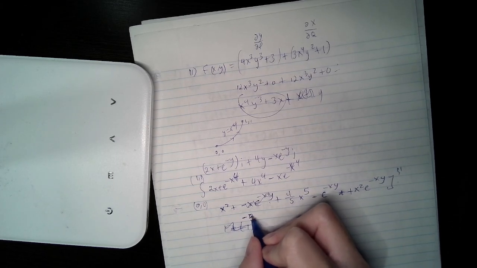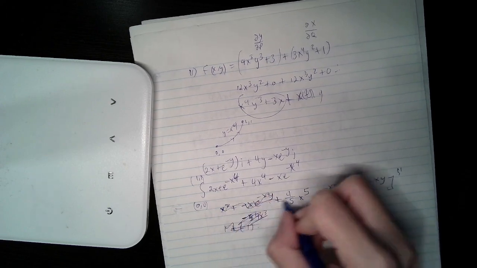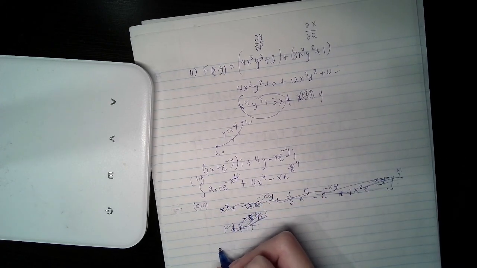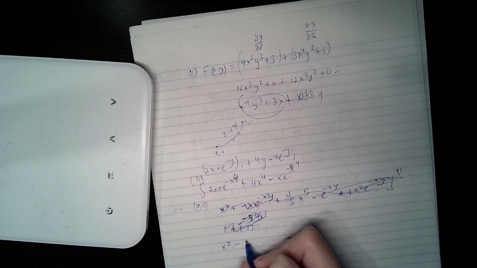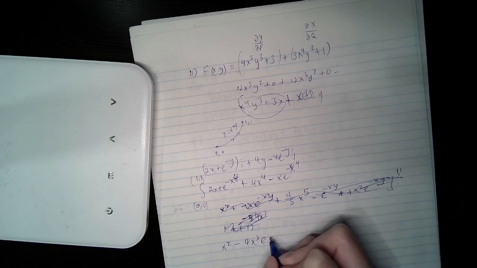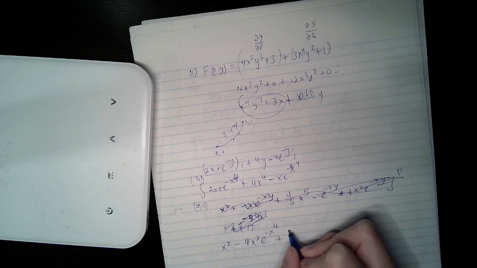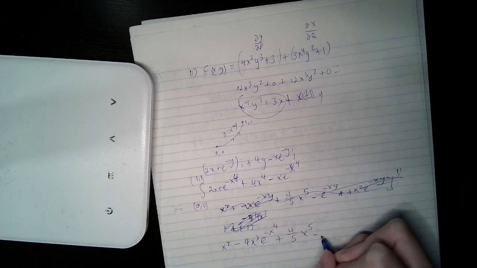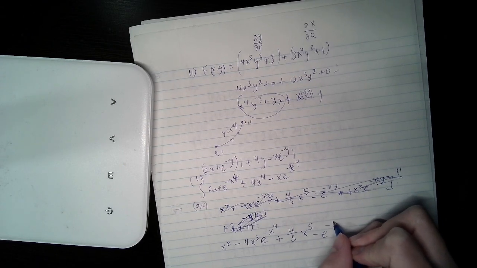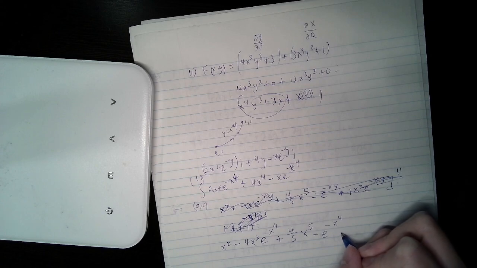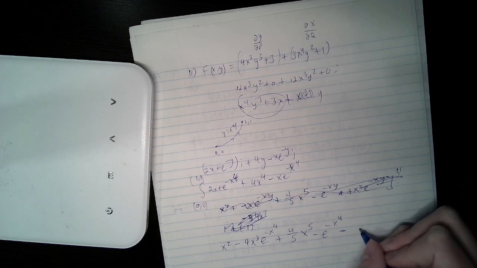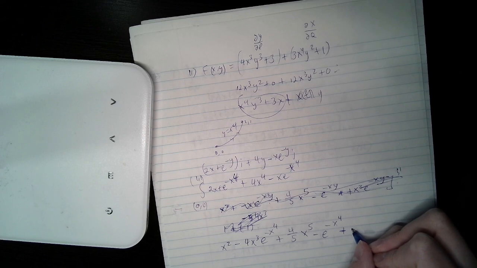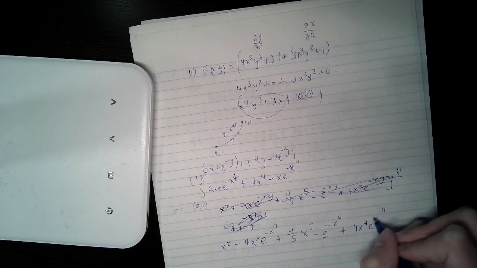-3, -4x cubed. Gotta clean it. Now it's a mess. x squared minus 4x cubed e to the negative x to the 4th plus 4 over 5 x to the 5th minus e to the negative x to the 4th minus 3x. 4x cubed, which leads to plus 4x cubed, which is 4x to the 4th e to the negative x to the 4th.